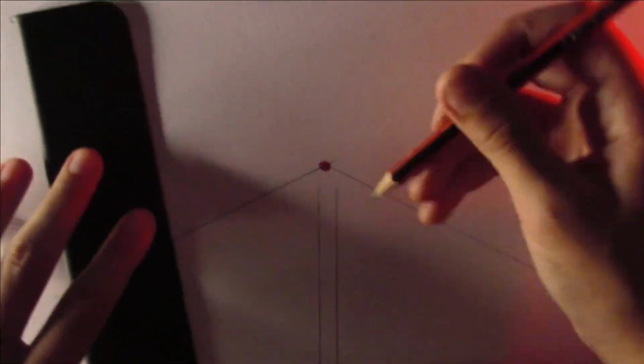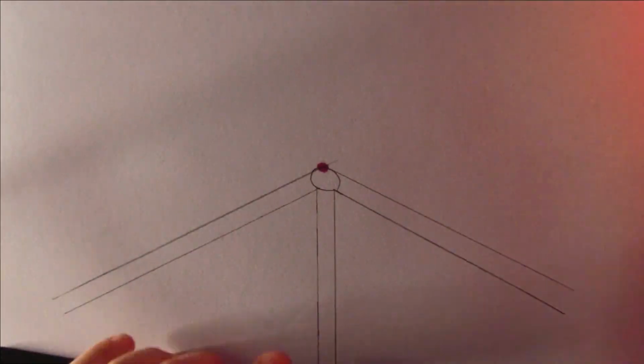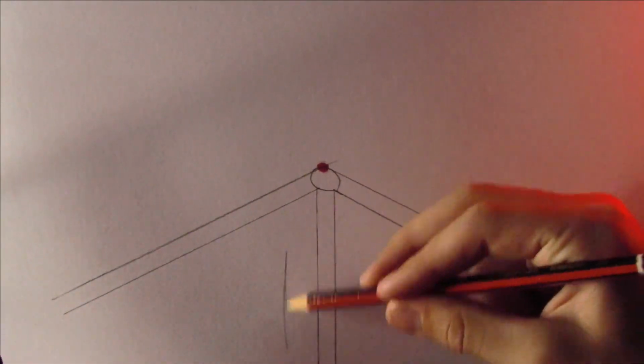In this example I am using the same reference point as in the previous drawing, and as you can see it is not necessary to change the reference point to achieve very different things.